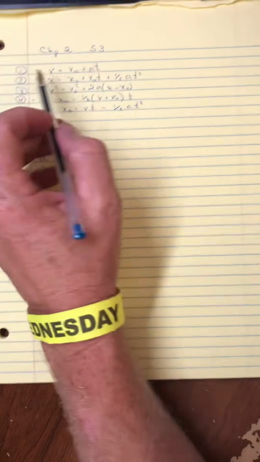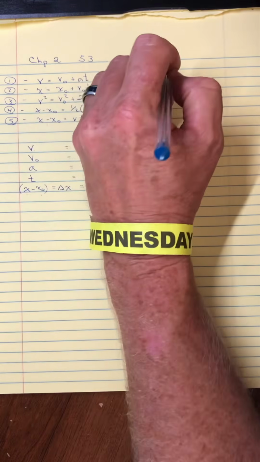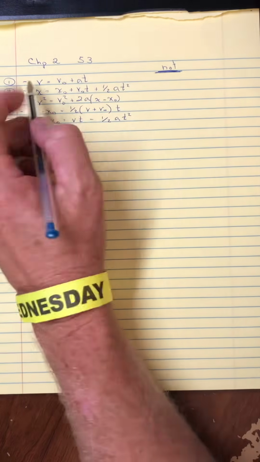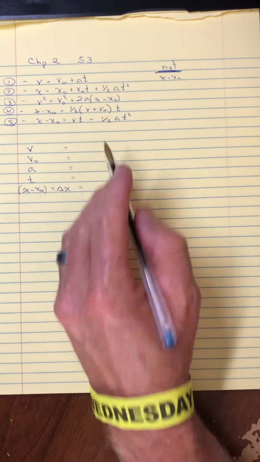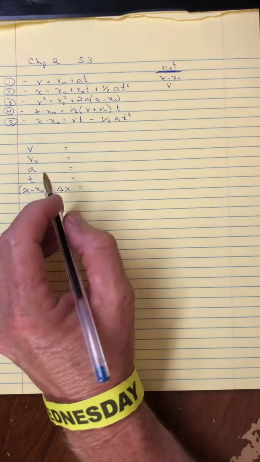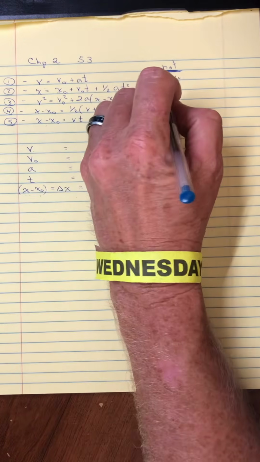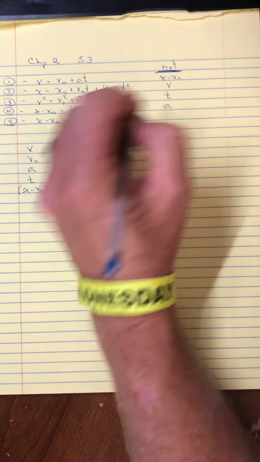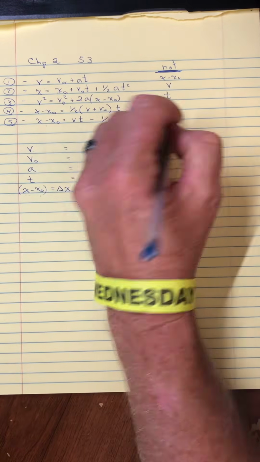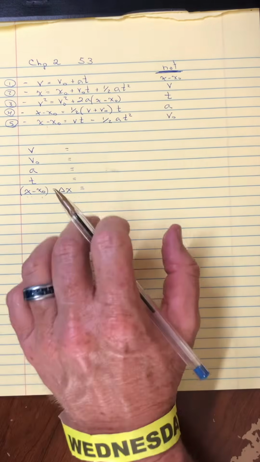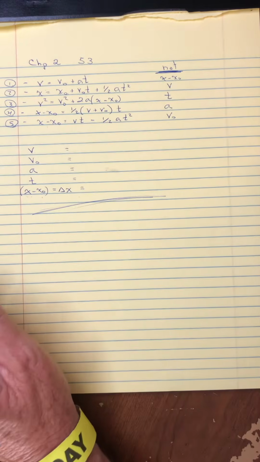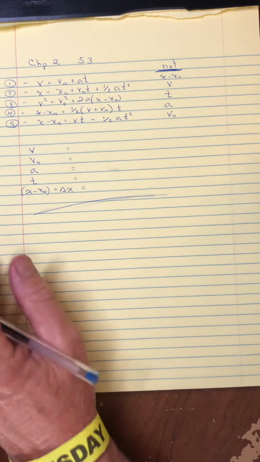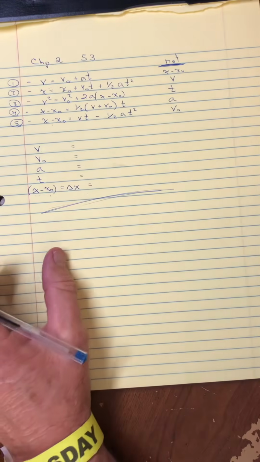It's better to look at each of these and say, what variable is not in this equation? So this first one would be the distance traveled. The second one here would be final velocity. The third one would be time. The 4th one would be acceleration. And the 5th one would be initial velocity. This is how we're going to approach this problem, and probably every problem. So maybe I'll keep this around as I make more solutions.